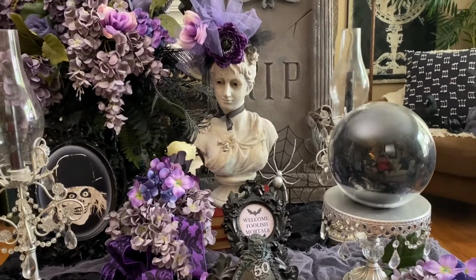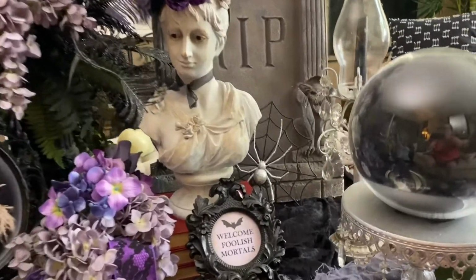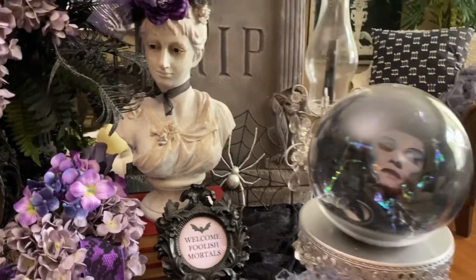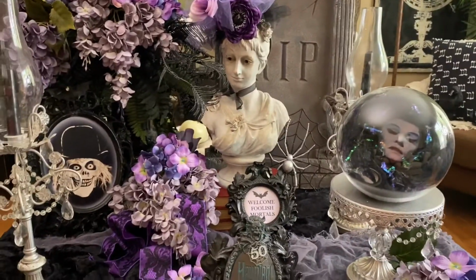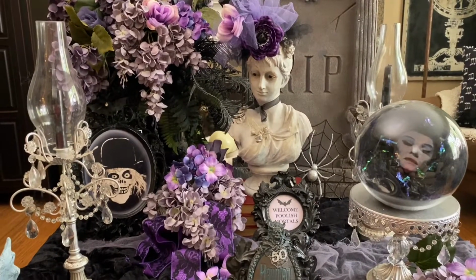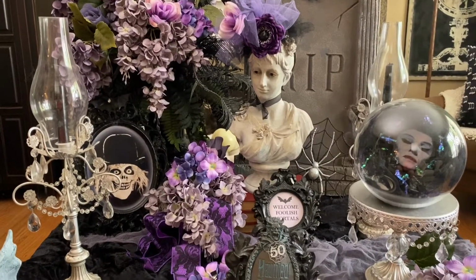Oh, we forgot one other person. Let's see who's here. Oh yes, we have Madame Leota to finish the scene. Happy Halloween from the Haunted Mansion.